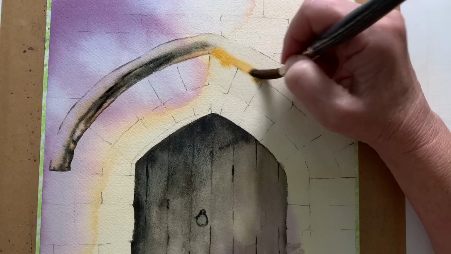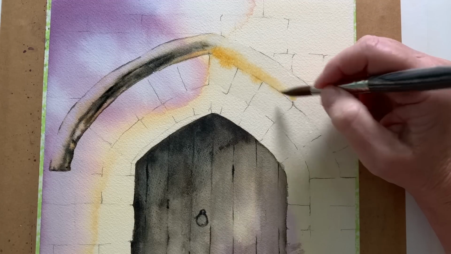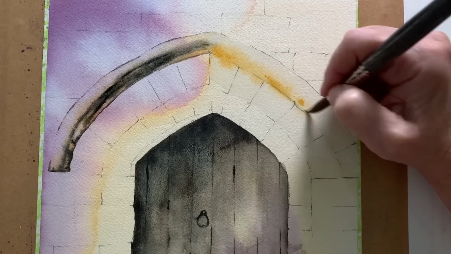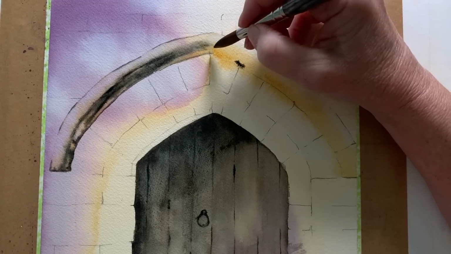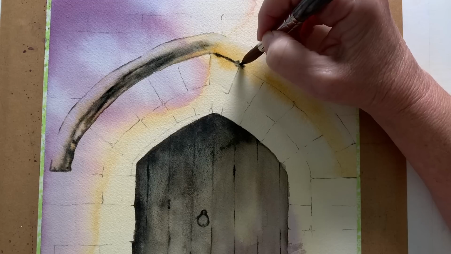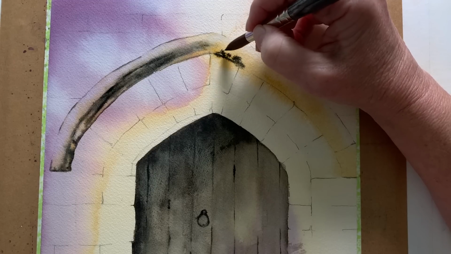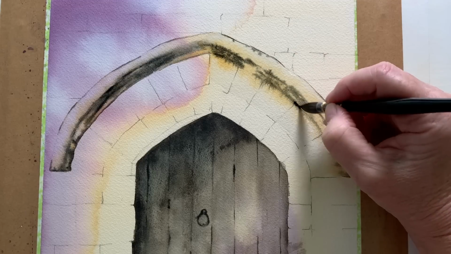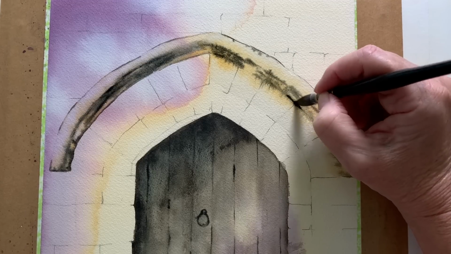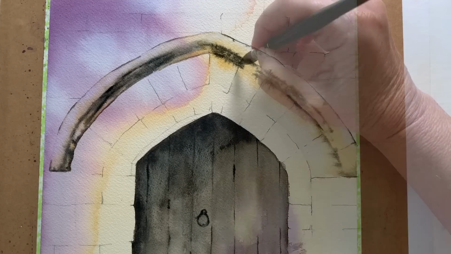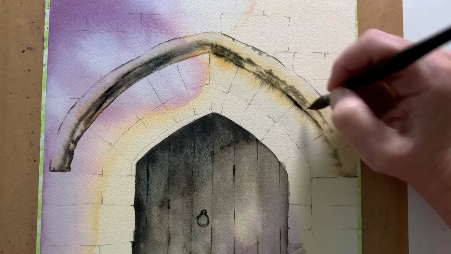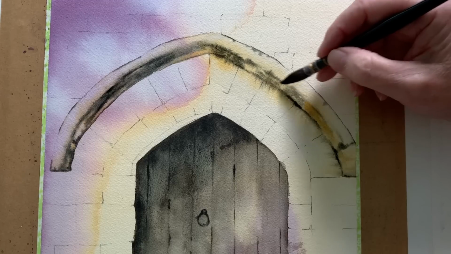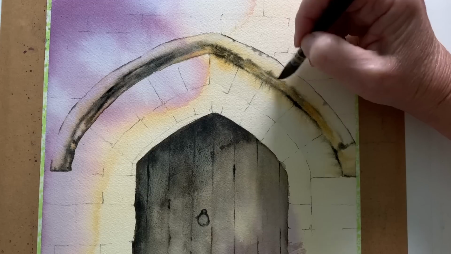I painted in the arch above the door on wet paper. I used yellow ochre first, and then I got some of the darker colours that I mixed. This is the mixture of burnt sienna and indigo. This is the mixture with a bit of water mixed into it so that it flows and bleeds. And then I started to use the thicker mixture of that dark colour. I also brushed a bit more yellow ochre on as well, this time a bit darker. The paper's still wet here.